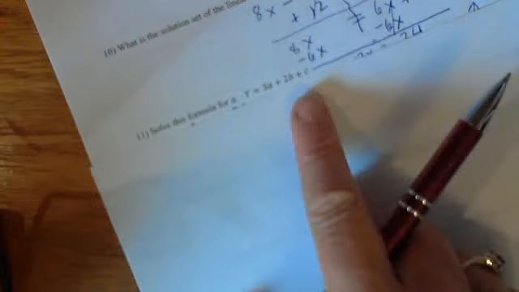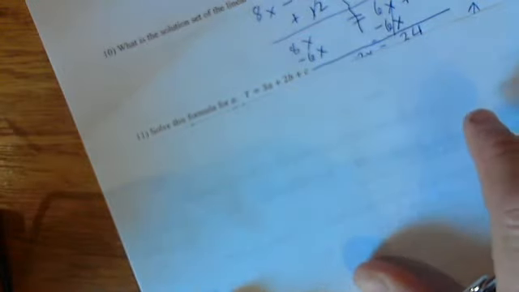All right, we're on number 11 of the final exam review for Math 99. In this problem we have what we call a literal equation. It's all full of variables. There's not just one variable in the equation, and we're being asked to solve for A. What this means is that we want to get A alone on one side of the equation and all the other numbers and variables on the other side of the equation.